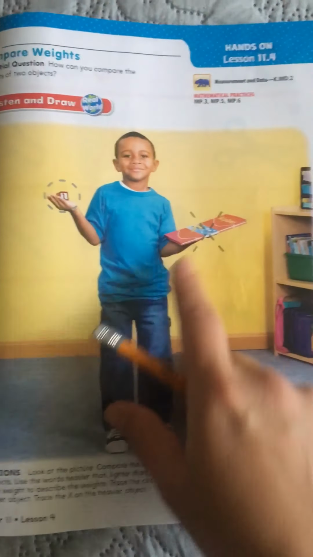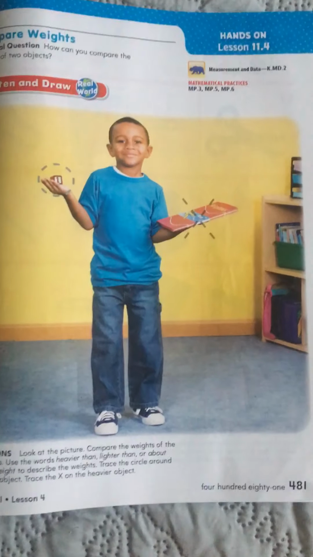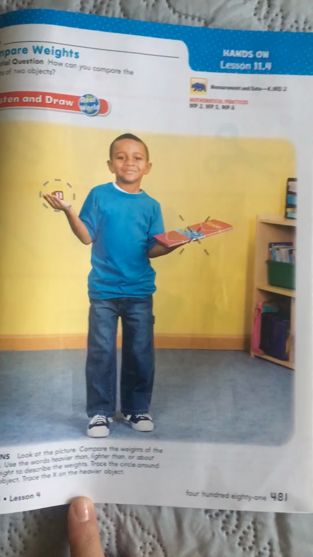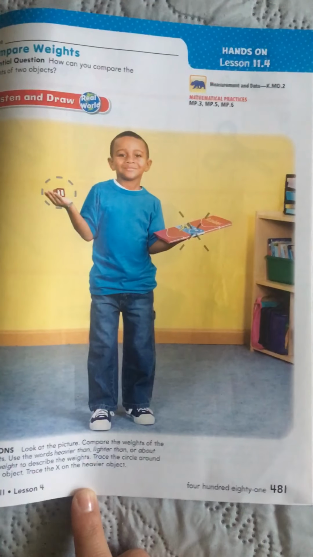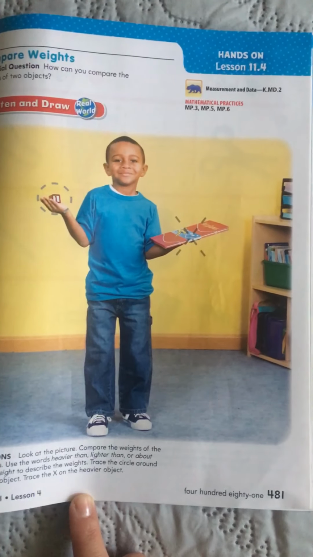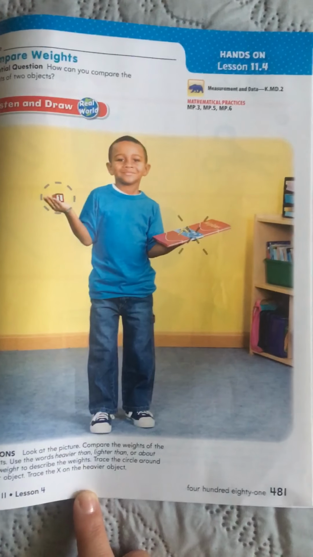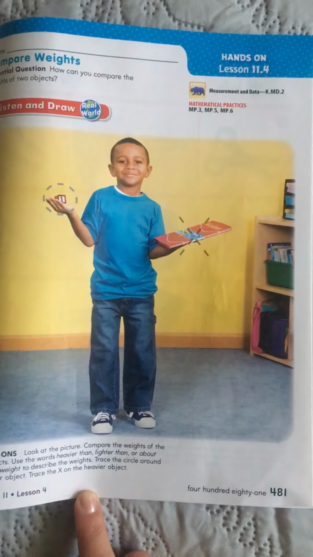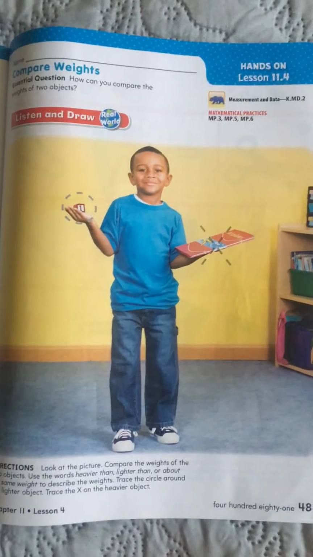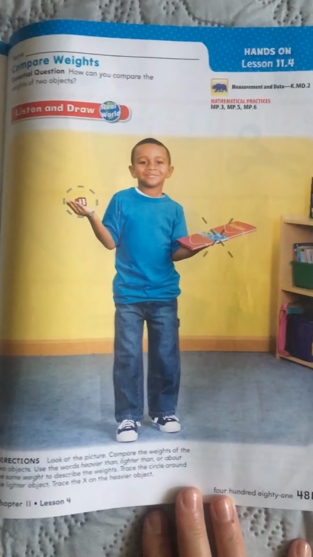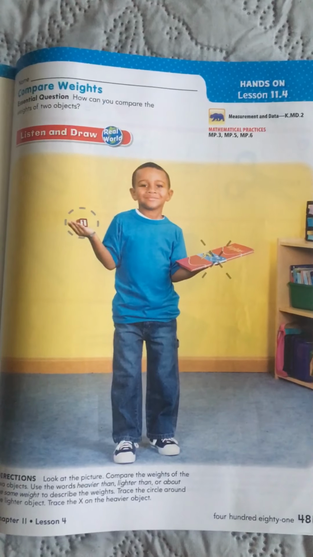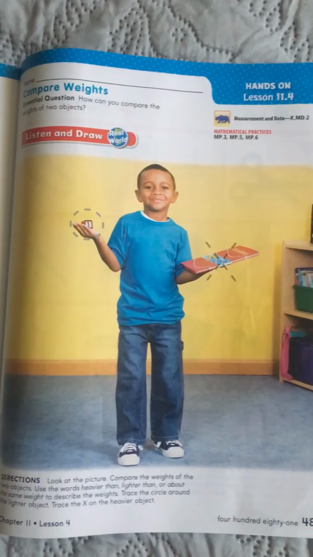So you see that the boy is holding two objects. Today we're going to look at the picture and compare the weights of the two objects he is holding. Use the words heavier than, lighter than, or about the same weight to describe the weights. Trace the circle around the lighter object. Trace the X on the heavier object. So when you're talking about these objects and comparing them, please make sure on Seesaw that you're talking to Mrs. Kane and Mrs. Hall, using the words heavier than, lighter than, or about the same weight.